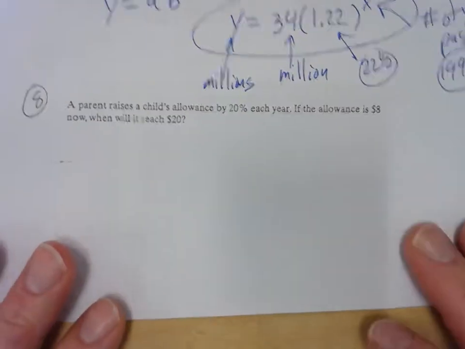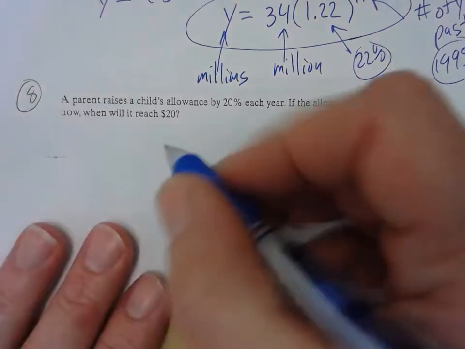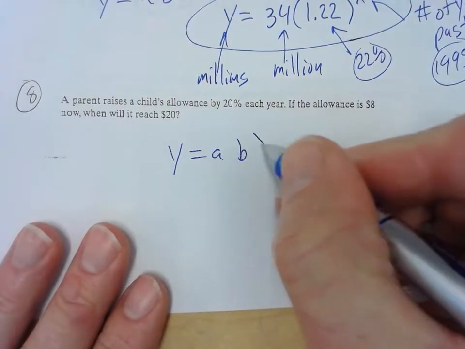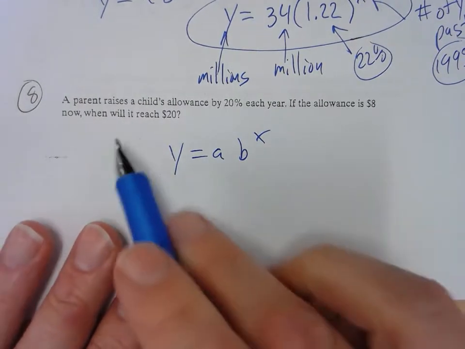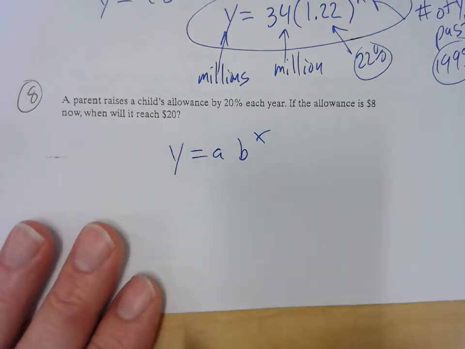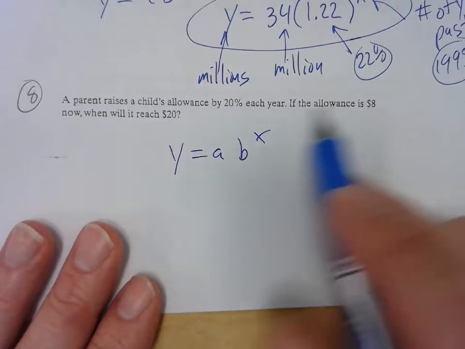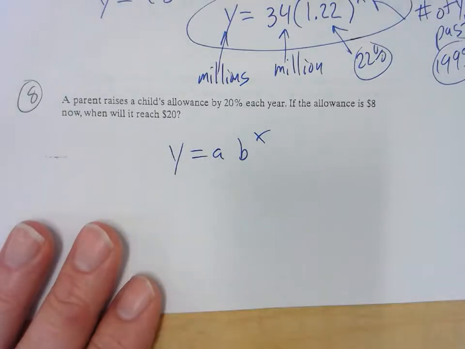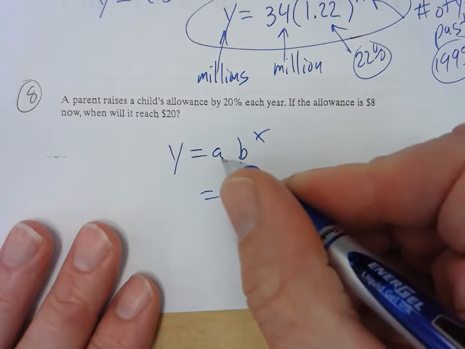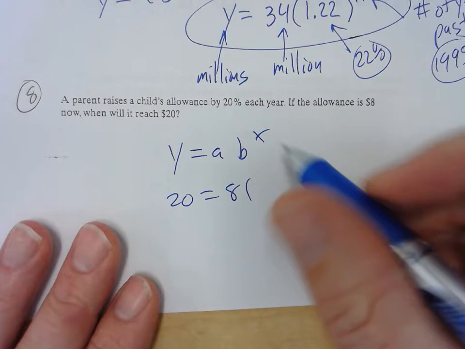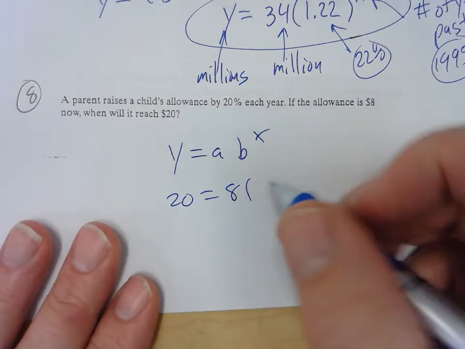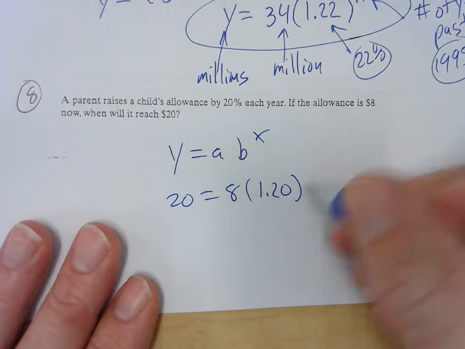Okay, the next problem is y equals a b to the x. We've got to figure out if we're solving for a, b, x, or y. So it says a parent raises a child's allowance 20%. It starts off at 8 and it will end at 20. So we're going to start at 8. There's my starting point, 8, and we're going to end at 20. And it's 20%, so I'm adding 20 pennies to the dollar, so it's 1.2.